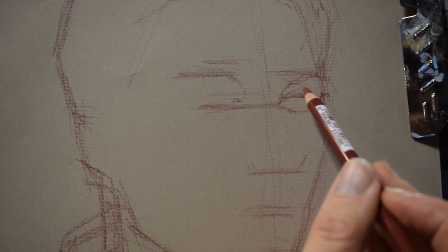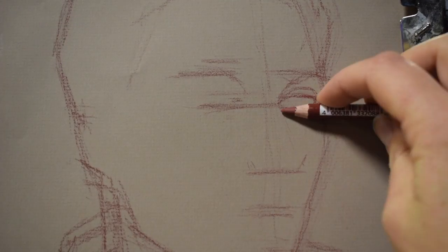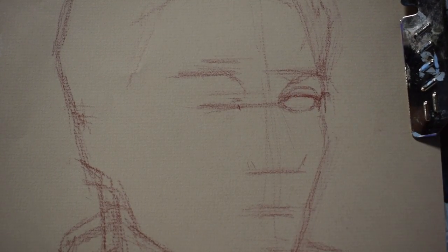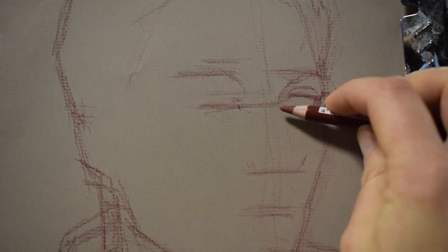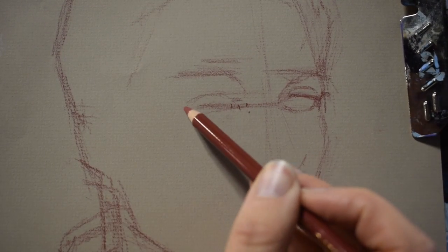So it's okay if at first the person's looking a little bit generic. That's pretty typical of drawing the face. And then you make them look a little bit more like the person you're actually drawing as you go. But you do want to pay attention to some things, like the crease that he has above his eye. You want to get that in there now.